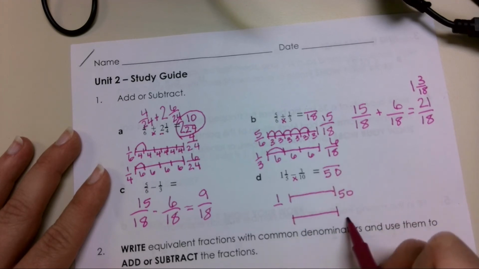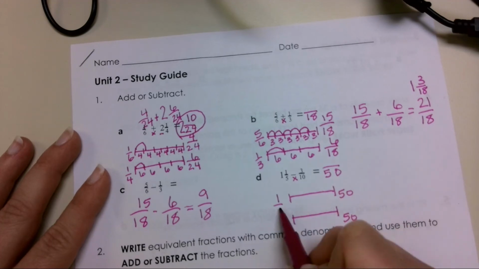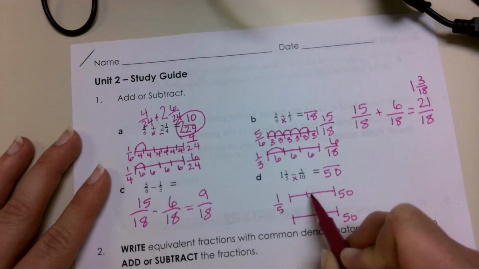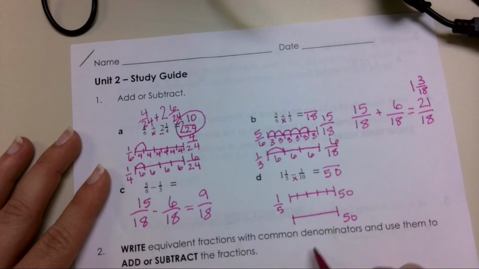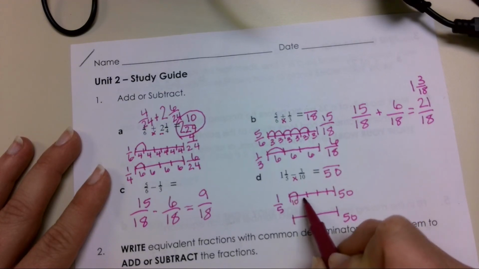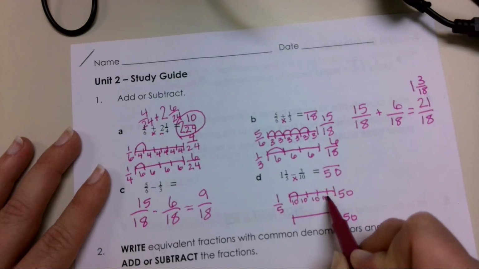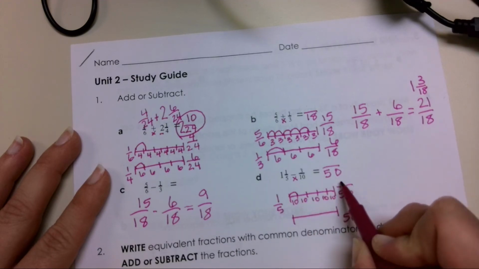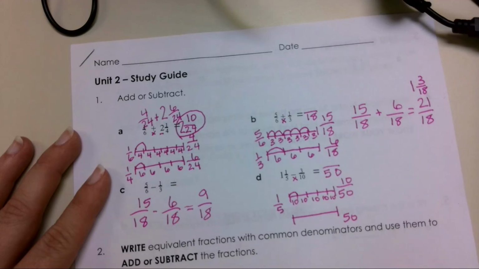Double number line here with my 50ths. I have 1/5. So I'm going to go ahead and cut it into 5 equal pieces. I shared the middle and then cut the other ones in half. And I want one of those 5 equal pieces. 50 split into 5 gives me 10 in each one. So I now have 1/5 is equal to 10 50ths.